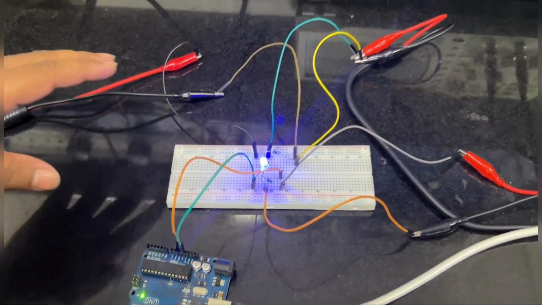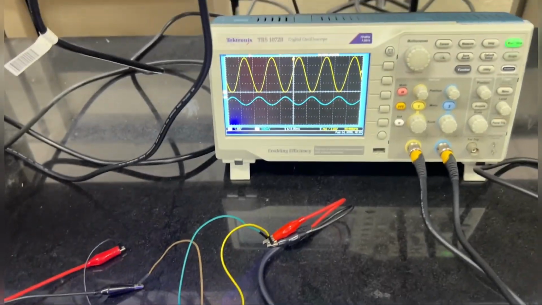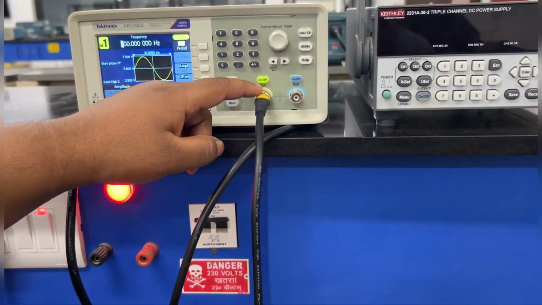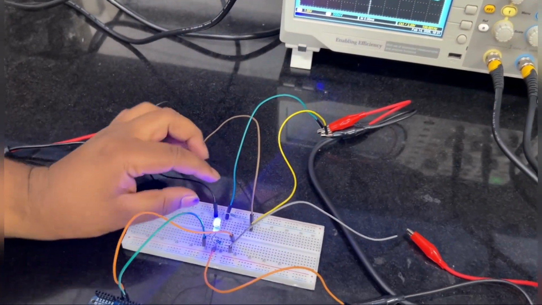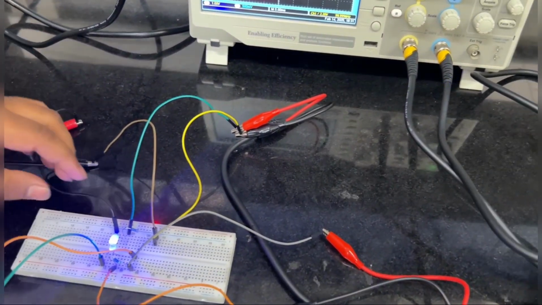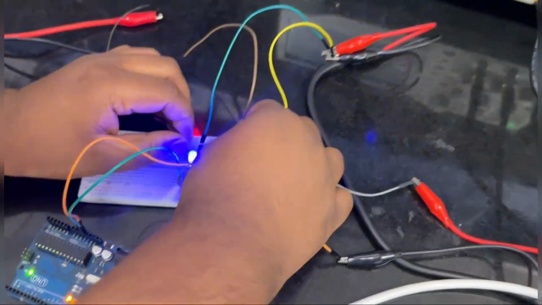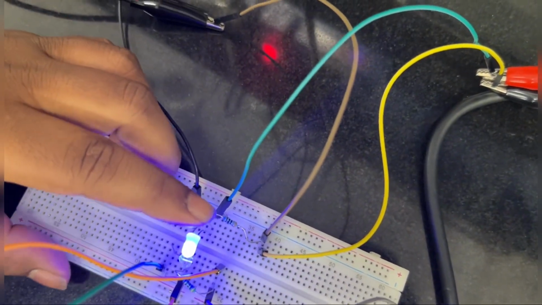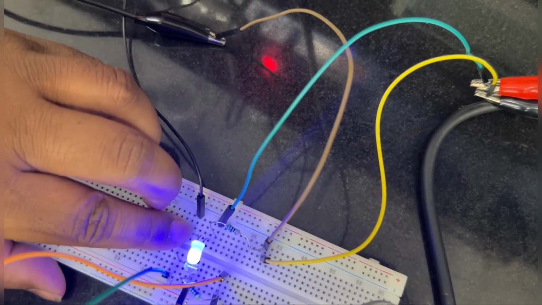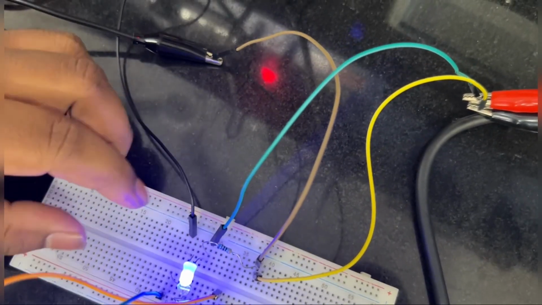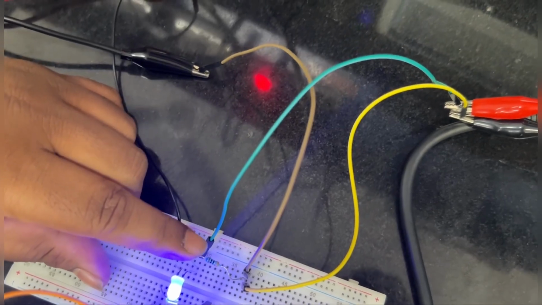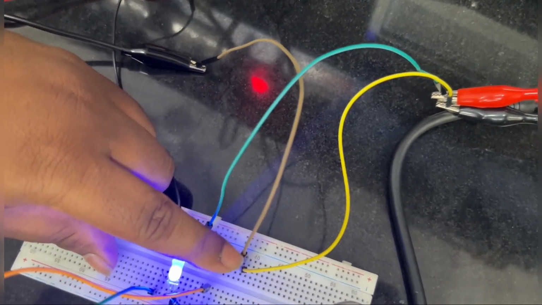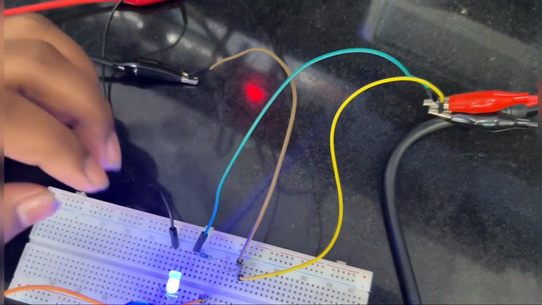Through the Arduino wire, in the circuit we have taken one input from the signal generator all the way to this breadboard. One connection is this and another is this one. We have connected one LED, the positive terminal is this and the negative terminal is this, and a 330 ohm resistor is connected across to power the LED.